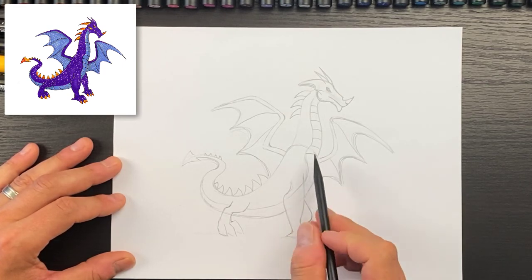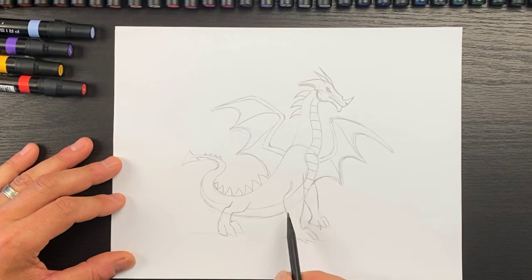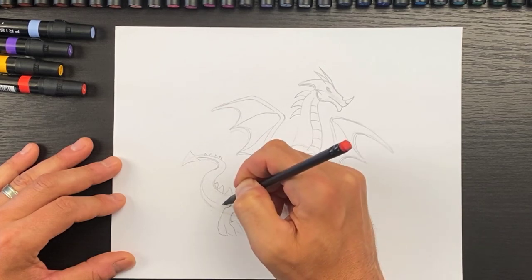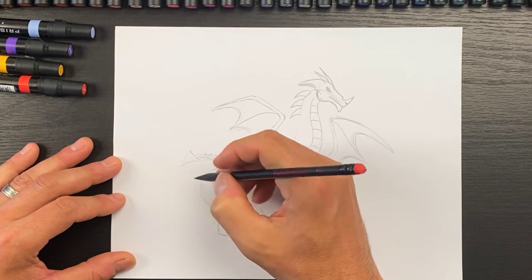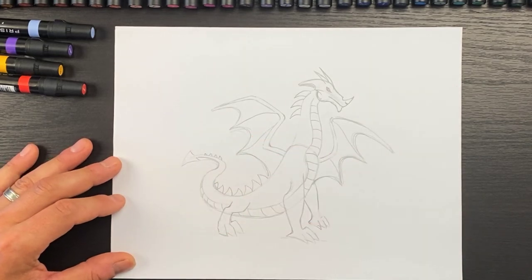We'll add a couple more lines where the belly is, and then as I'm going down here, now the curves are going to be in the opposite direction. So you're going to be kind of rounded like this as you go in this direction under the belly, just like that.